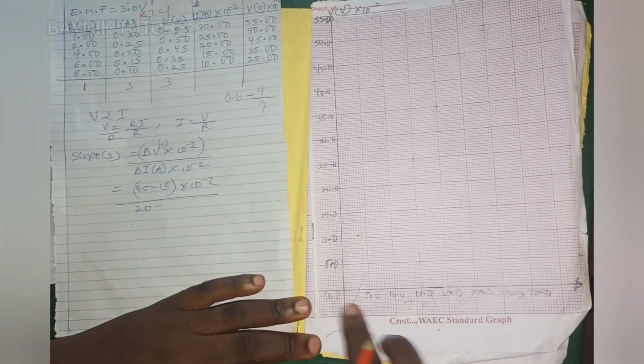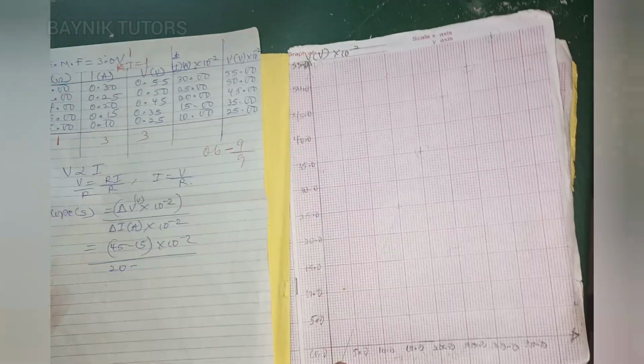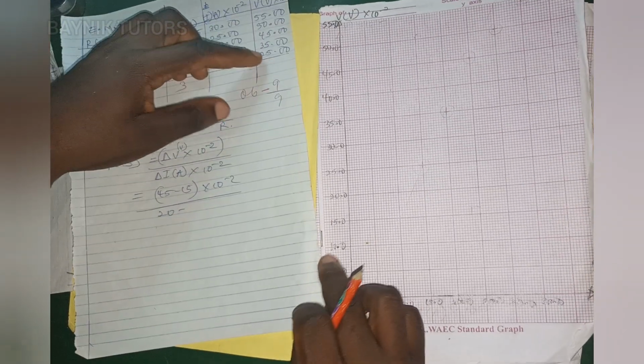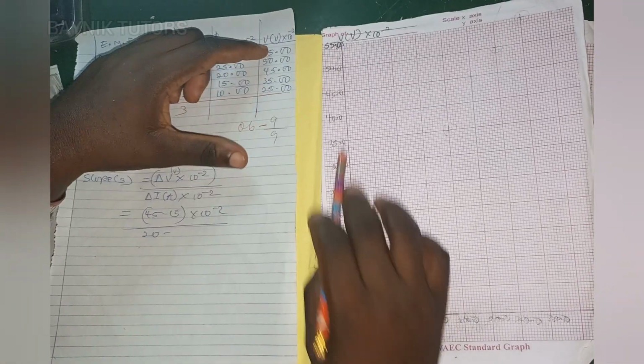On the vertical, you can see the way we arrange the scale: 0, 5, 10, 15. We must find the lowest and the highest there.